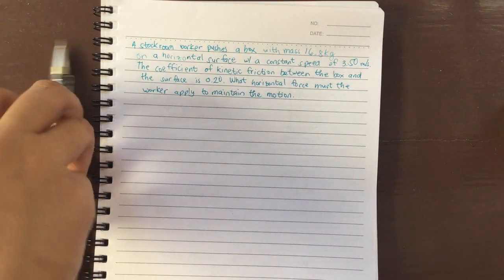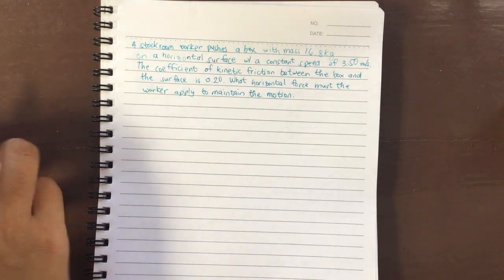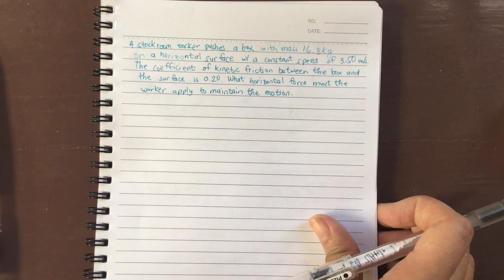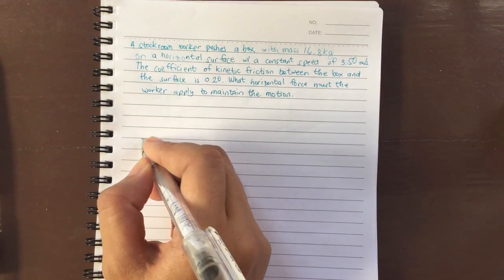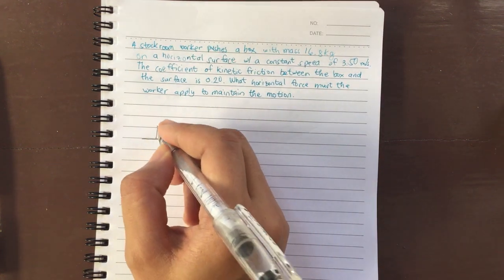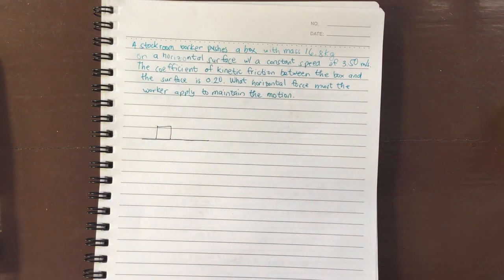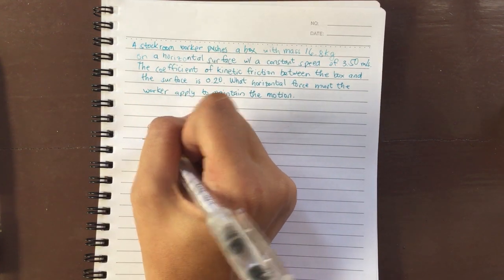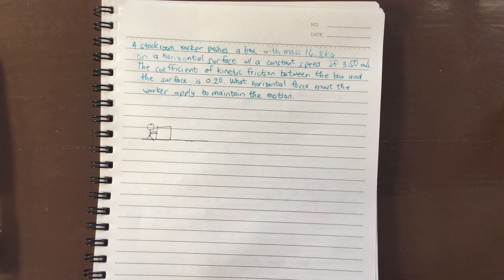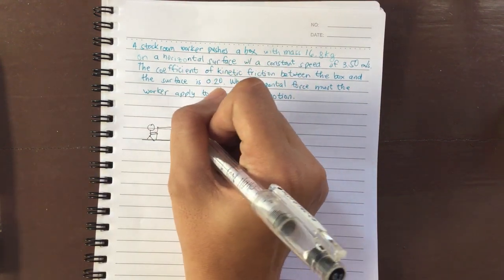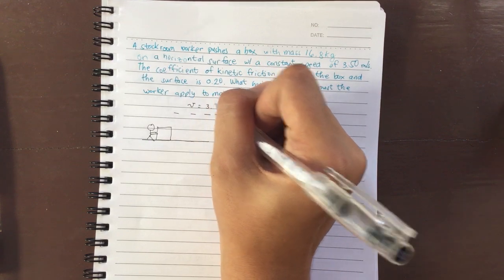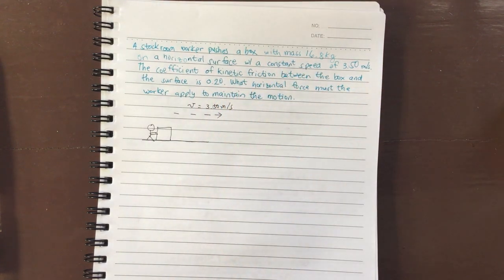So, in order to solve this problem, again, the first step that we have to do is to draw the problem. So you have a box on a horizontal surface, and then it is being pushed by a stockroom worker. So let's draw a person here. And then it is traveling at a constant speed of 3.50 meter per second. So let's just assume that it's moving in this direction, and then the velocity is 3.50 meter per second.